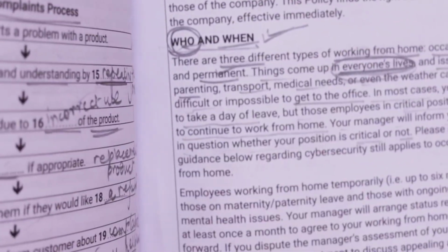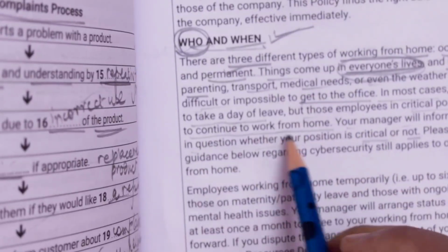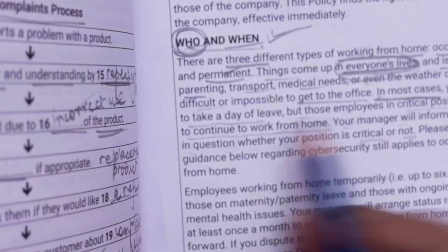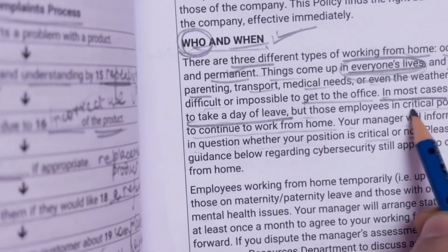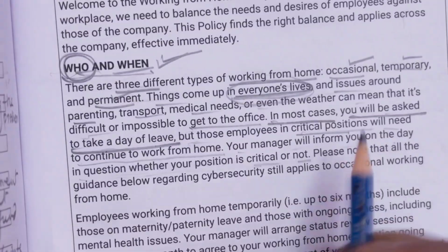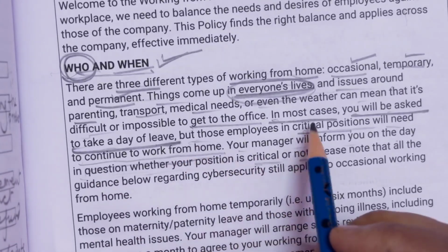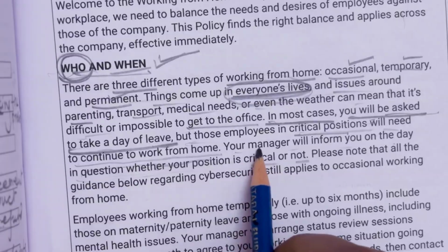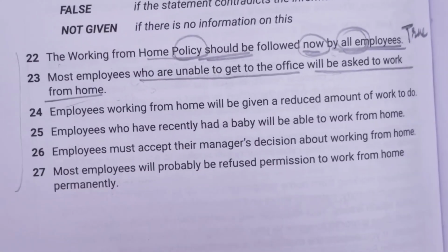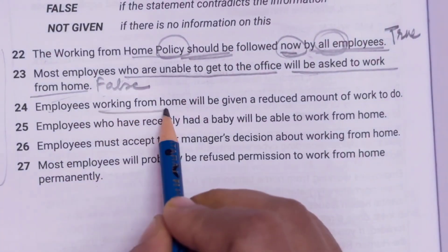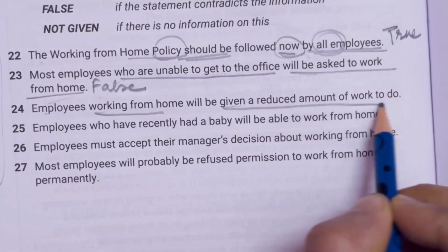Okay, let's take a look. No, in most cases you will be asked to take a leave. But if you are in a critical position, then you will be asked to continue to work from home. That means this is not true, because you can take a leave if you can't come to the office. So this is false, right?